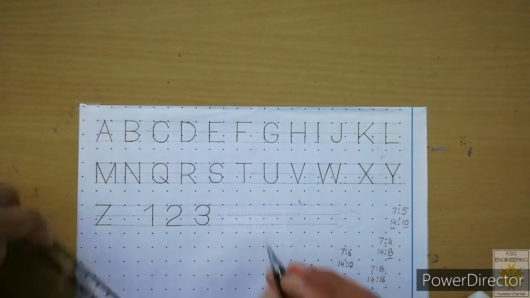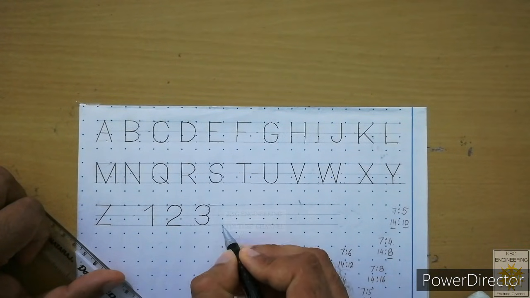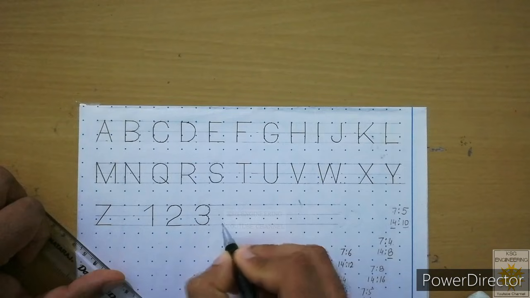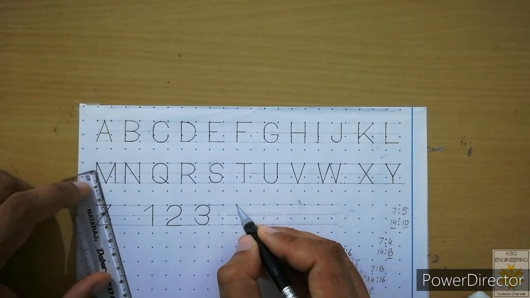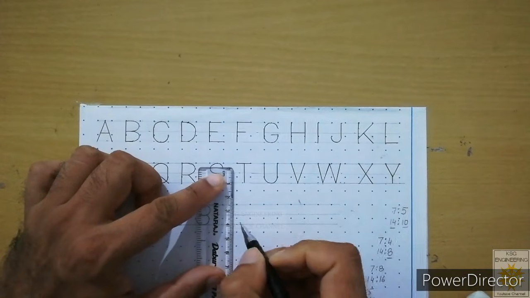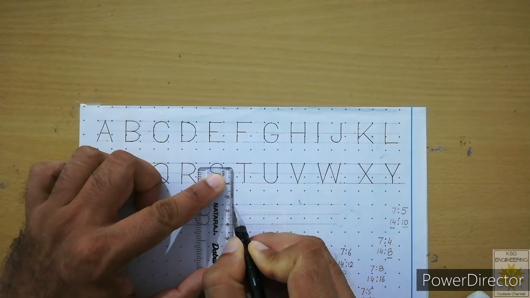Next is 4. Suppose this is the box for 4, 10, 14. So below this let us mark point here, below this let us mark point here. Now from this corner leave some gap around 2-3 millimeters. Leave this much gap and draw a vertical line.